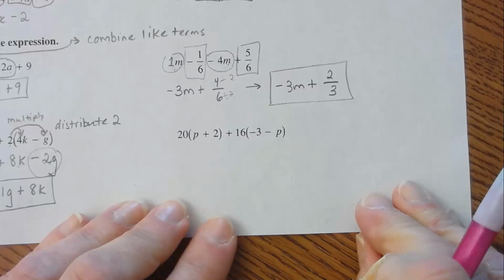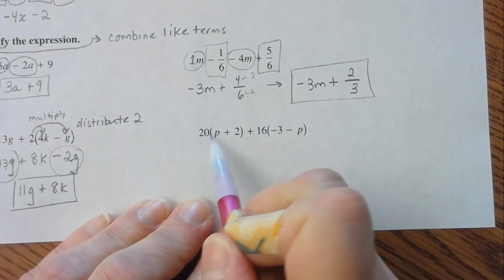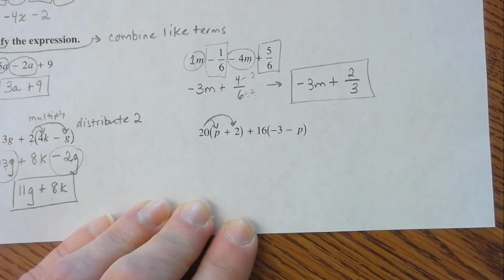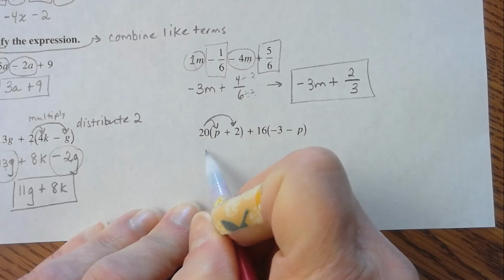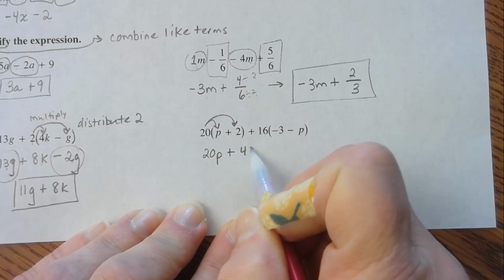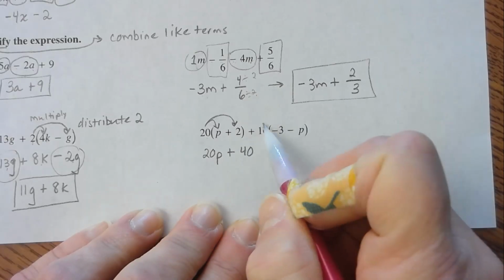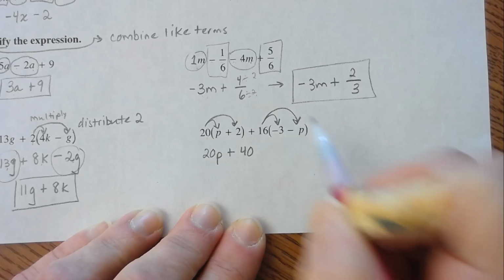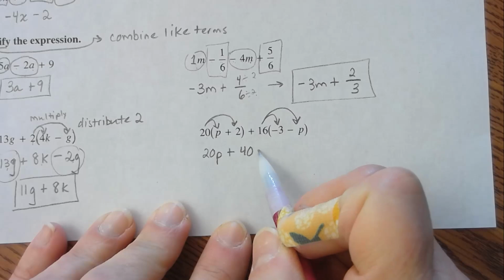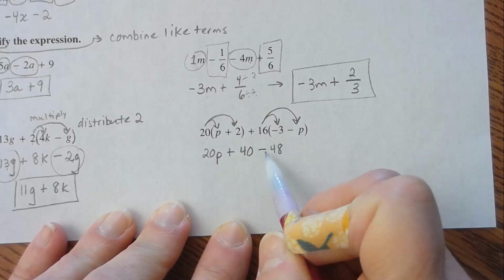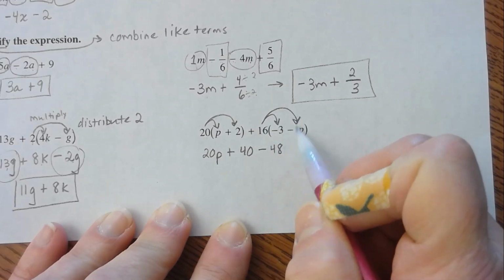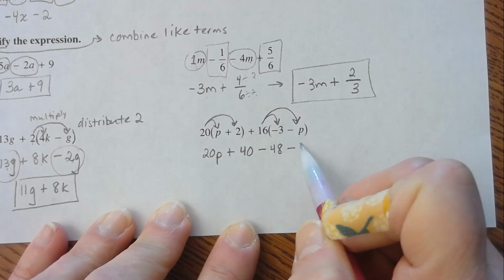Last one. Notice you have parentheses. The number in front of the parentheses means multiply by both terms. 20 times p is just 20p. 20 times 2 is 40. Next, I will multiply 16 by both terms. 16 times negative 3 is negative 48. Negatives and minus signs are the same thing. 16 times negative p is negative 16p.